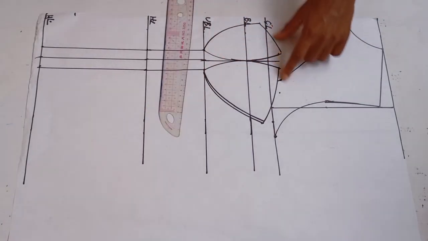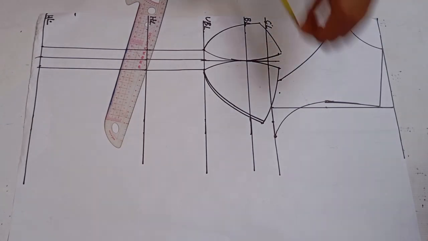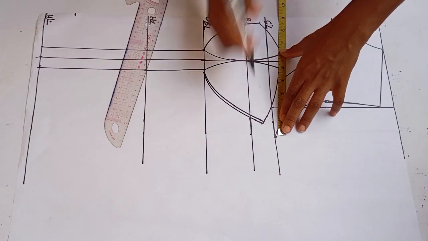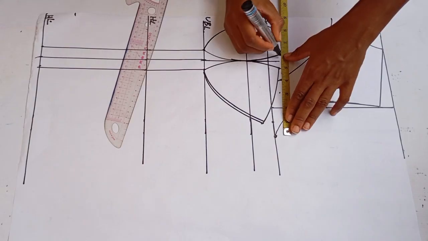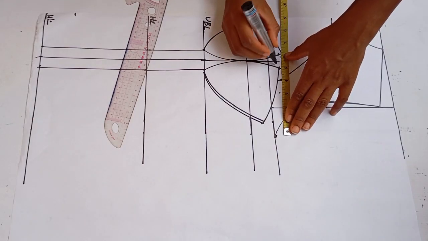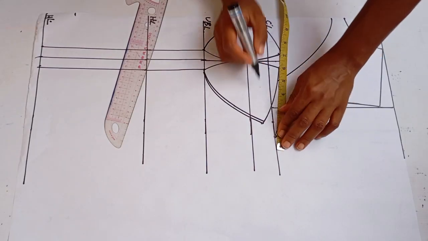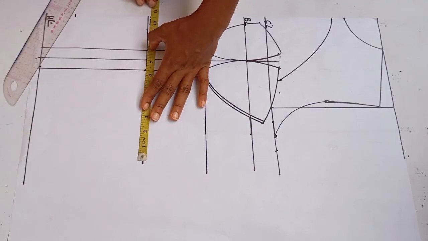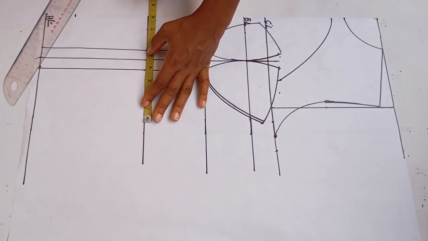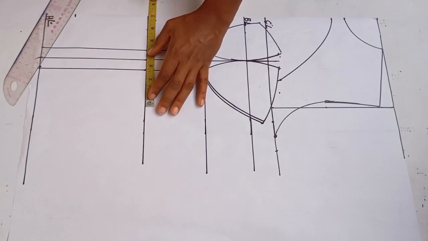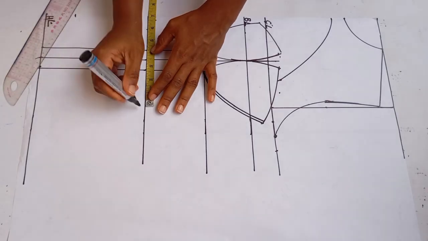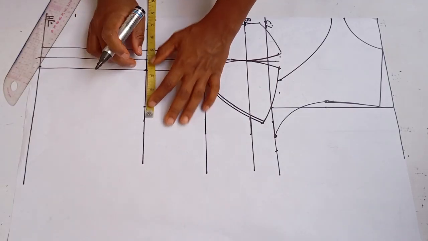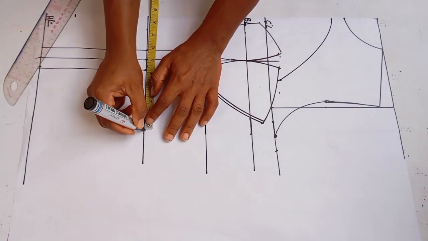Then I'm going to start inserting my measurements back. On my chest line, I have a total of 9 inches, and I have one inch here that I'm taking out for that, so I'm going to add it here. Then for my waistline, I'm using a total waist of 28 inches, divided by 2, divided by 4. I have 7 inches. Then I'm going to add 1.5 inches that I took out for my dart over there.